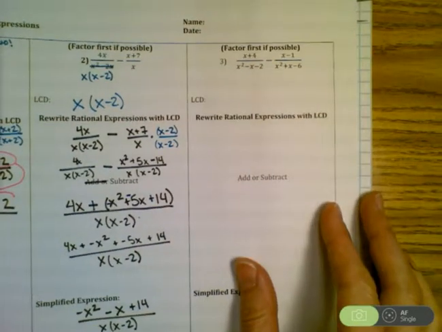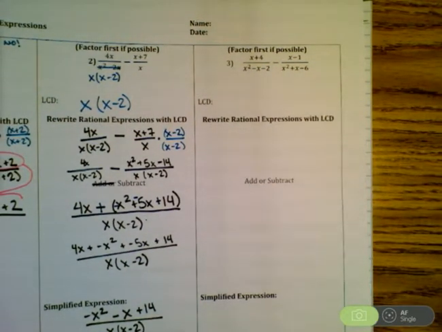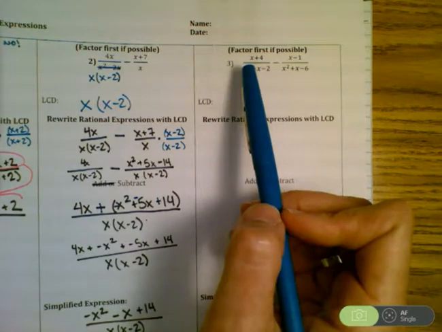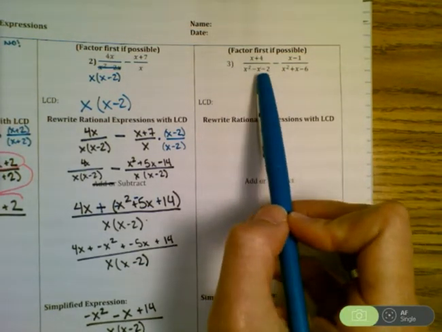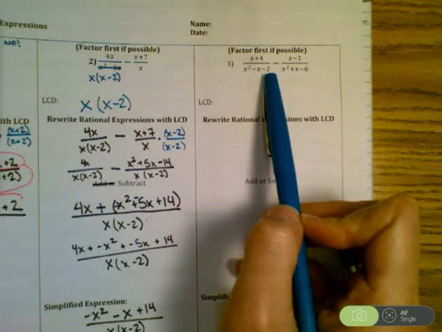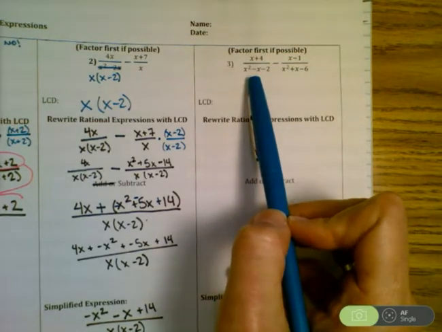So let's go ahead and do example 3, and then we'll go from there. So x plus 4 over x squared minus x minus 2. Well, now I look at this and I go, okay, that looks like it can be factored. So I want to think of two things that multiply to negative 2 and add to negative 1.